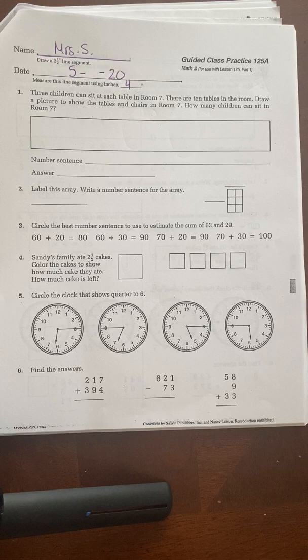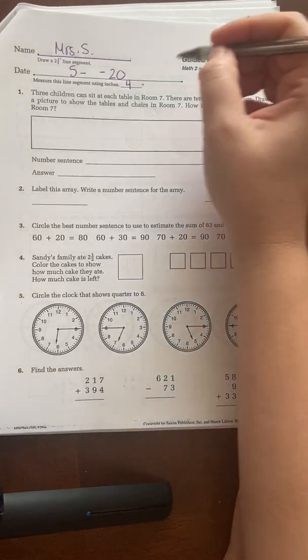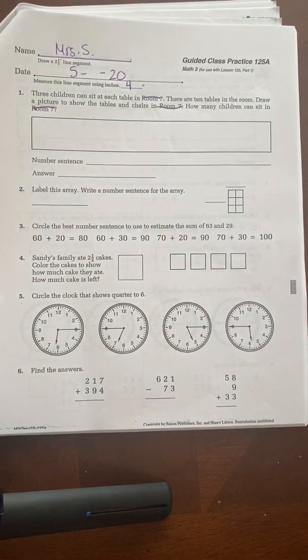And then number 1, 3 children can sit at the table in room 7. There are 10 tables in the room. Draw a picture to show the tables and the chairs in room 7. How many children can sit in room 7? So if you notice, it keeps saying room 7, room 7, room 7. It's trying to trick you. So I'm going to go ahead and cross out all the room 7s. So I know that's not important information. They're just trying to add more information to confuse me.